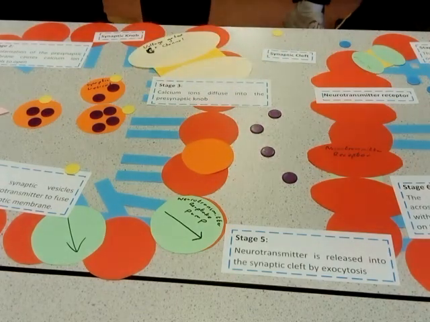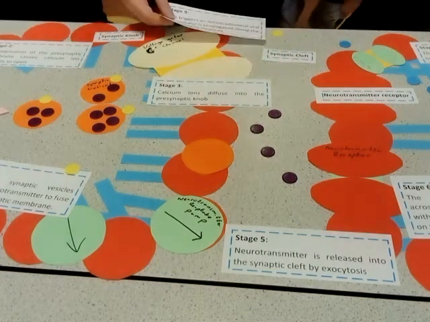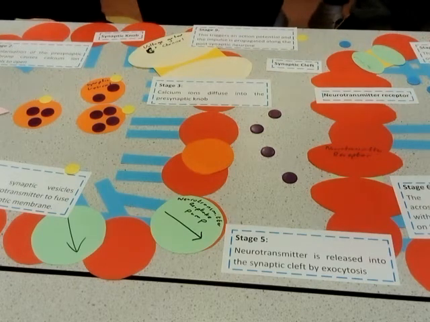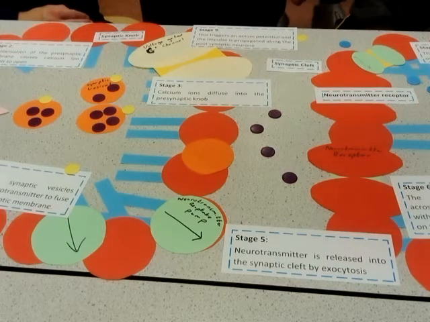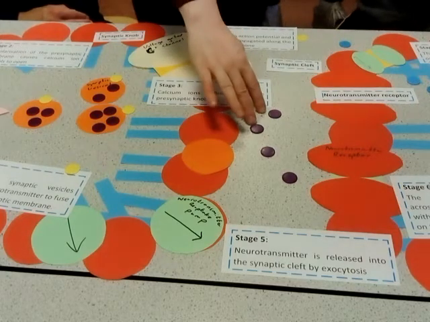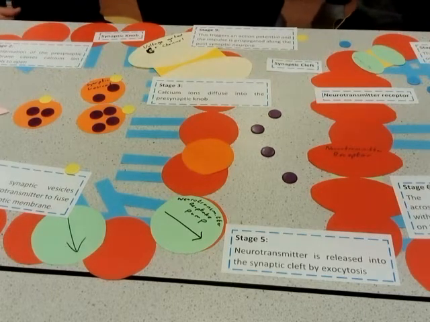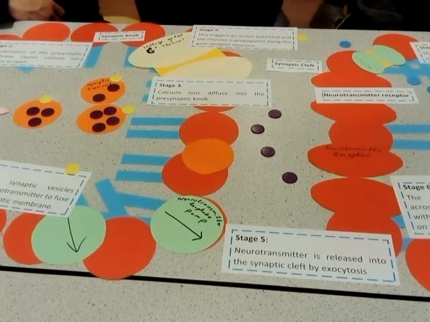Actually, what happens is it's broken down by an enzyme called acetylcholine esterase, right? Remember the neurotransmitter is called acetylcholine, so you could probably get away with calling it acetylcholinesterase, right?